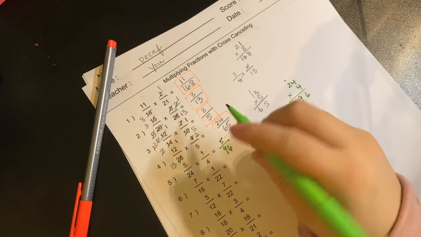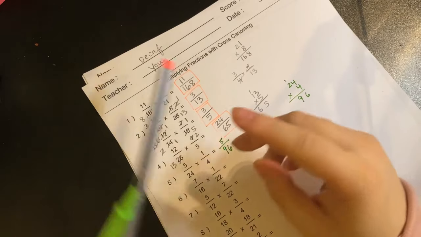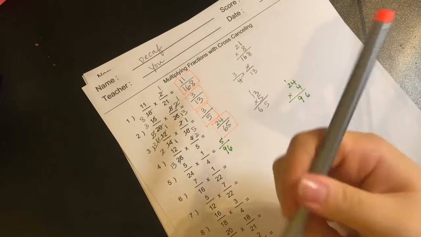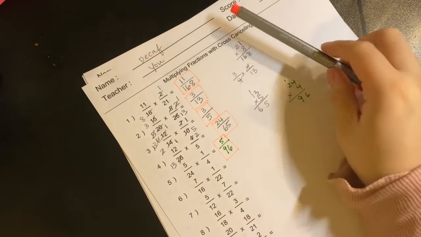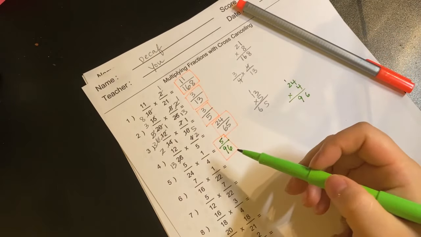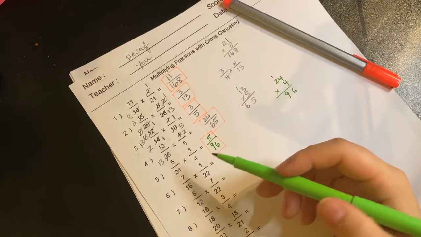Very, very good. It's as simple as that. Sometimes we cannot cross cancel, and that is totally fine. It's just a little shortcut sometimes.